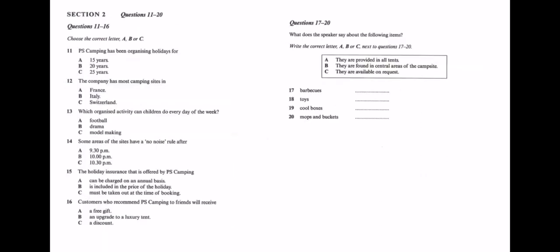That is the end of section 1. You now have half a minute to check your answers. Now turn to section 2. Section 2. You will hear a representative from a holiday company called PS Camping giving a talk about the holidays the company organises. First, you have some time to look at questions 11 to 16.